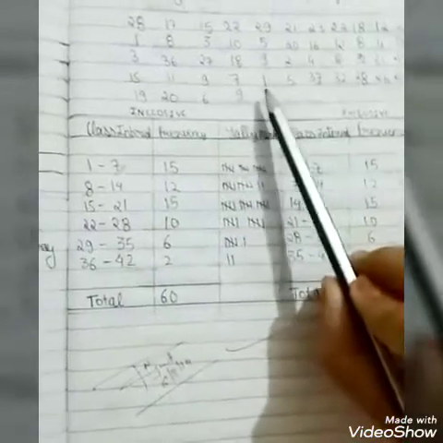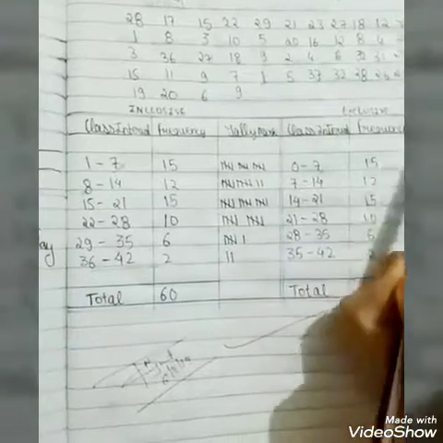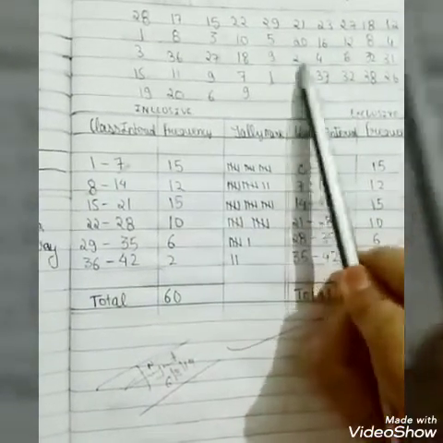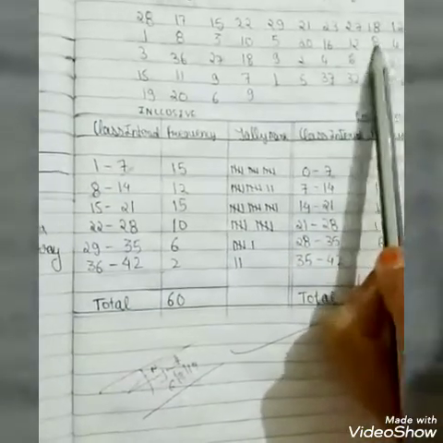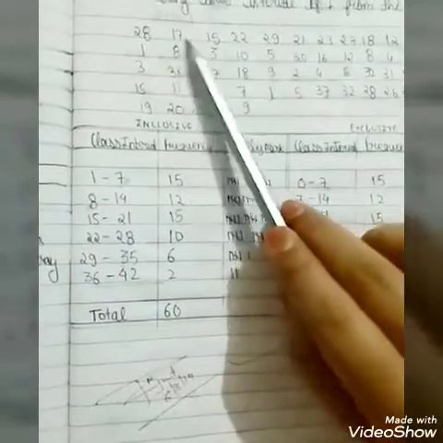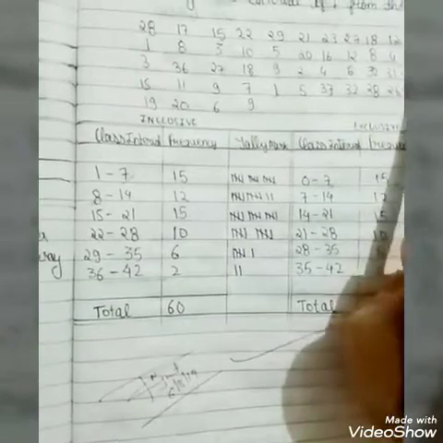Suppose 1, 6, 9, 6, and then 3, 2, 4, 6, 4, 5, 3, 1, 2, 7, 2, 4.